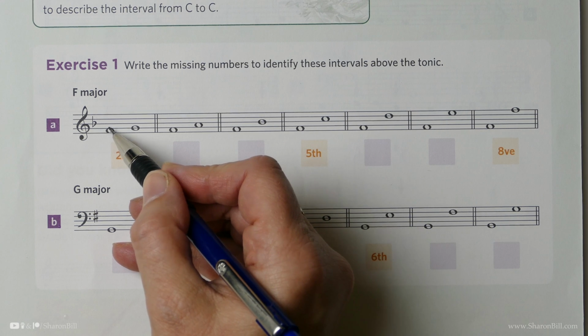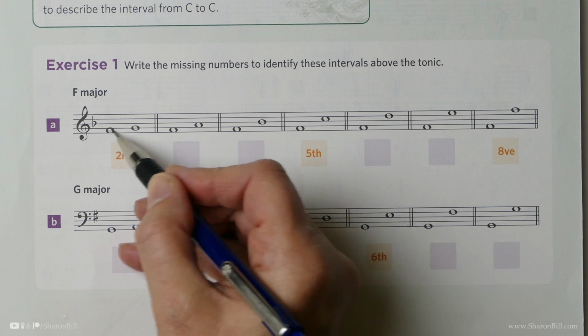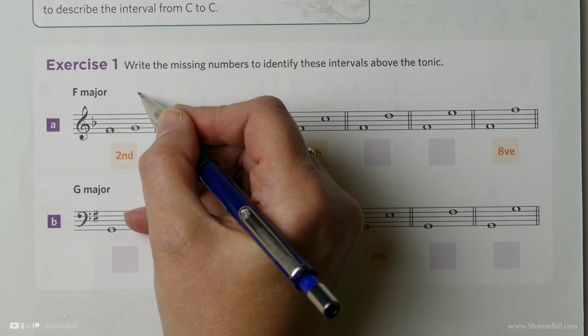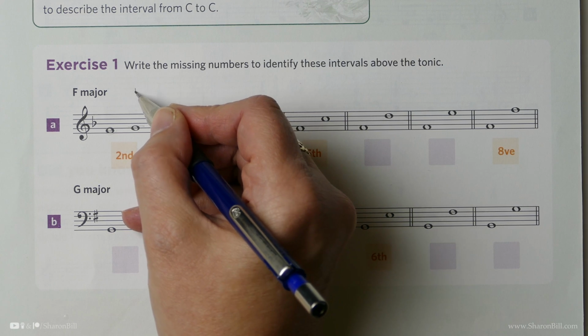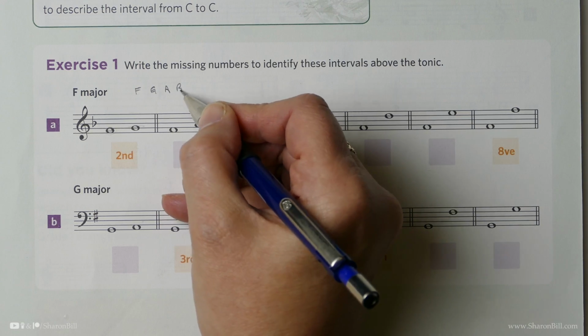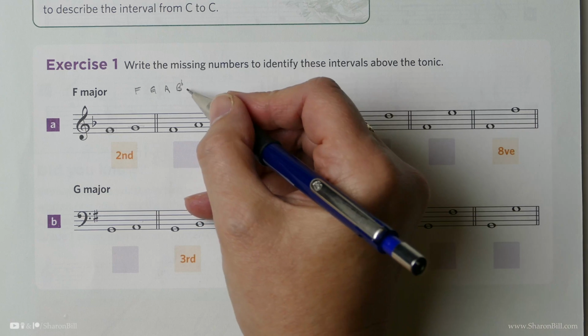So not forgetting to count this as the first, and then the next door step from space to line is a second. However, again, you could always just write out the steps of the scale, starting on F, G, A, B. Of course it's B flat, but your key signature does that job for you.